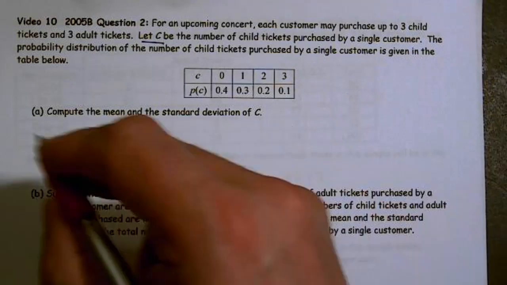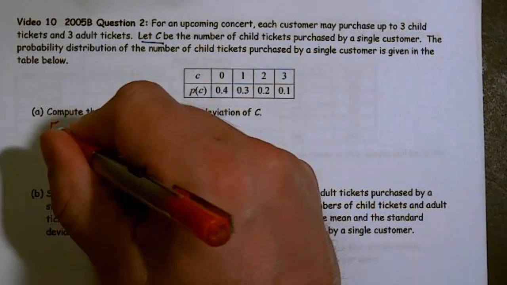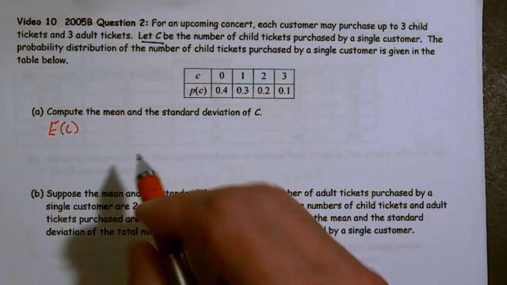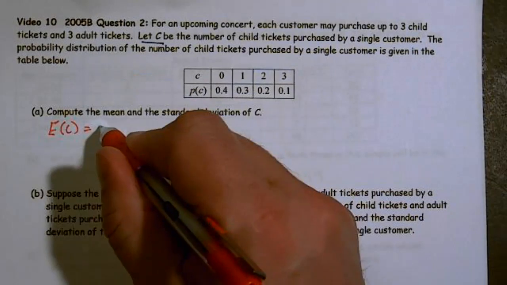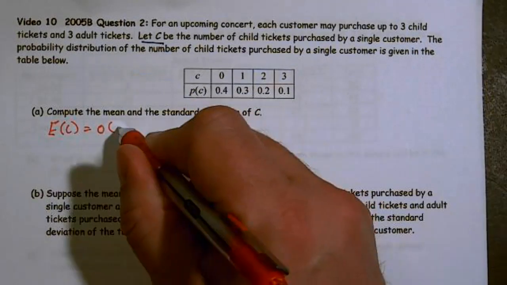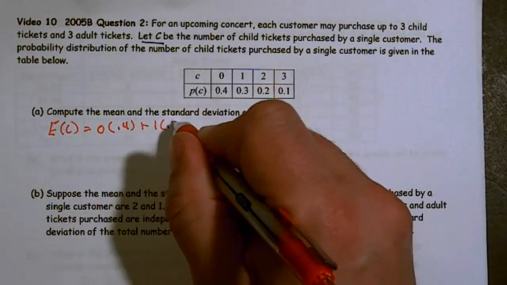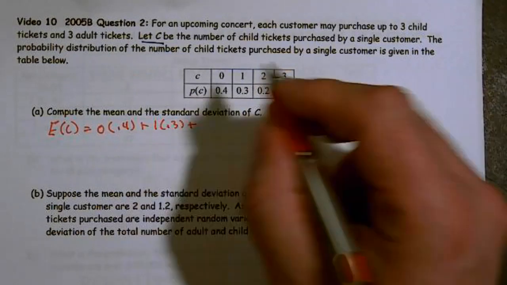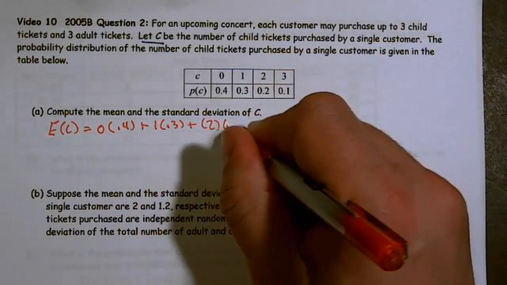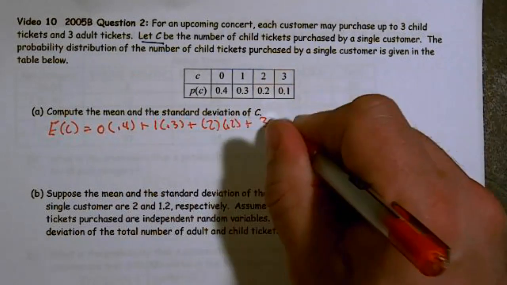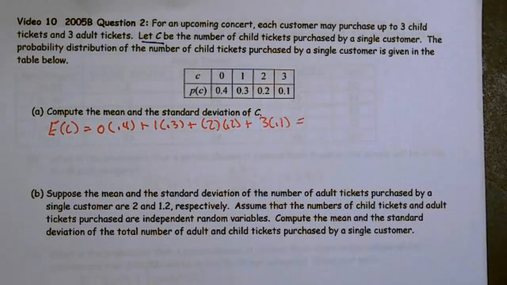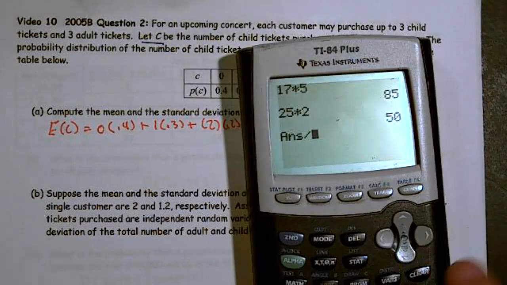All right, so the expected value of C is basically going to be 0 times 0.4 plus 1 times 0.3 plus 2 times 0.2 plus 3 times 0.1. And I can go ahead and put that in my calculator by going into stat edit.